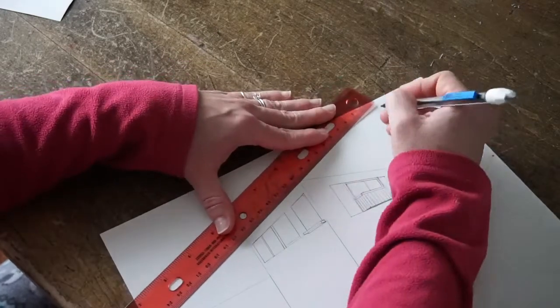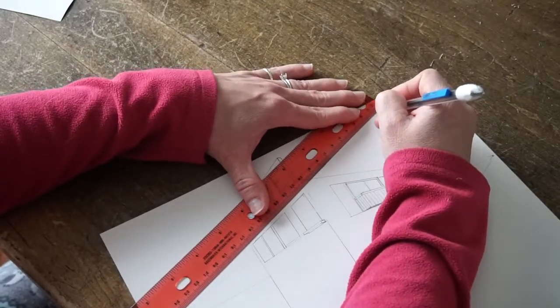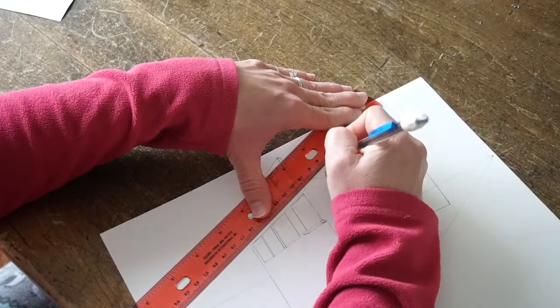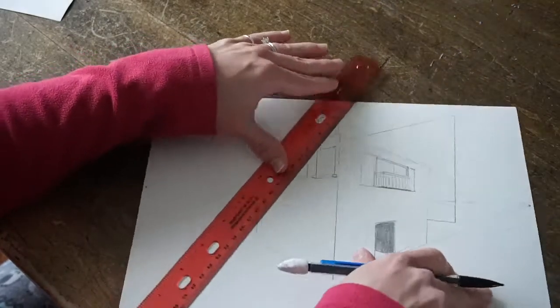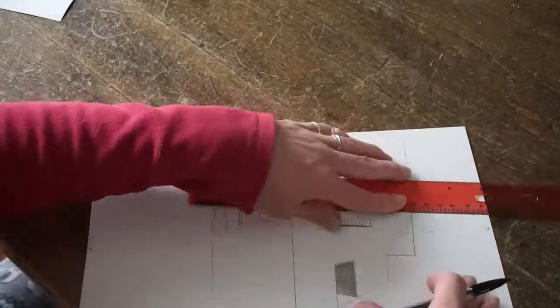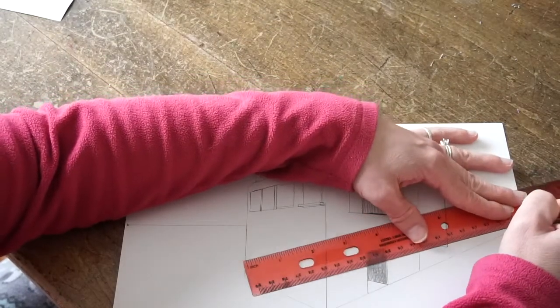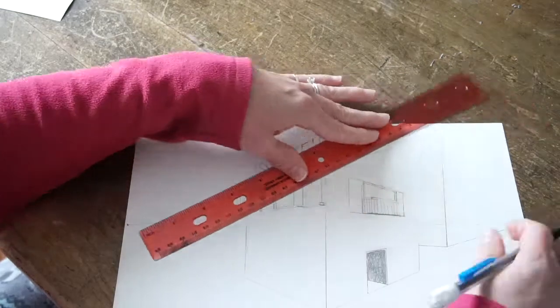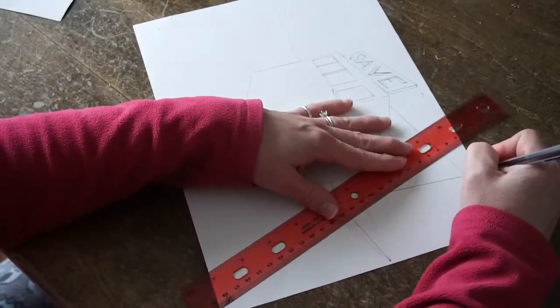There's no reason to draw through the building. I'm going to attach this top part of the vertical to the left side. Again, no reason to draw through the building. I'm going to do the same thing on the right side. So attach here and attach here.